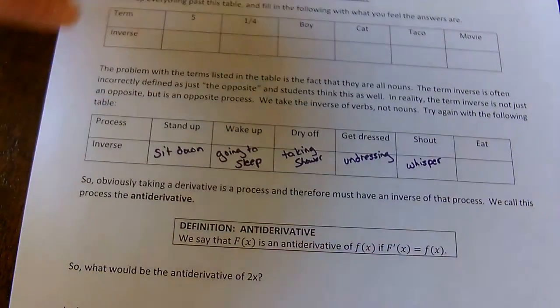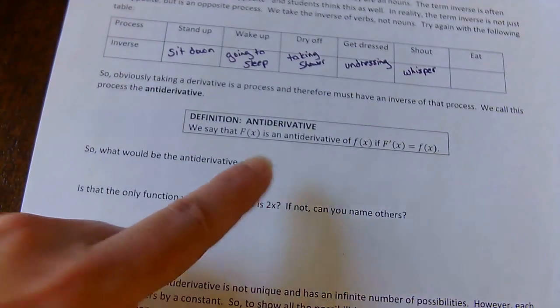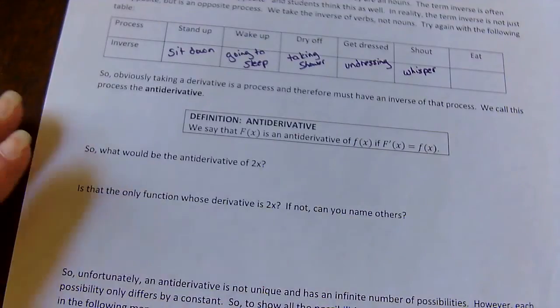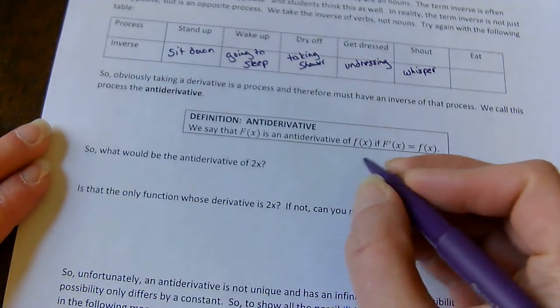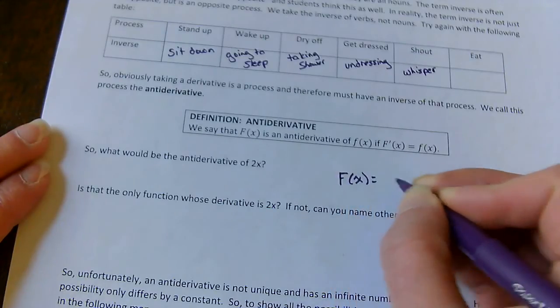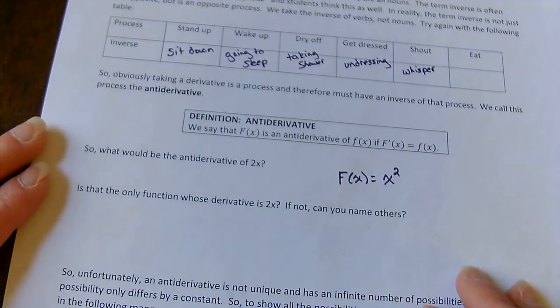So what would be the antiderivative of 2x? In other words, what function, if I take the derivative of it, do I get 2x back? Can you think of one? A lot of people are going to say that f of x would be x squared because the derivative is 2x. Is that the only function?